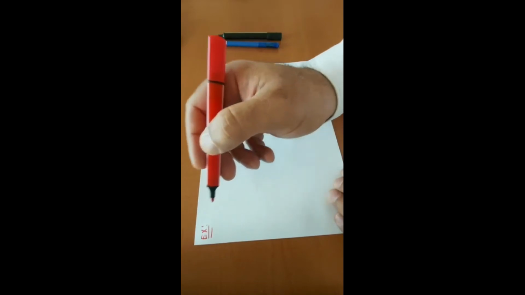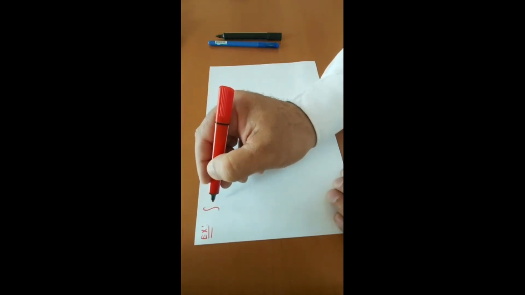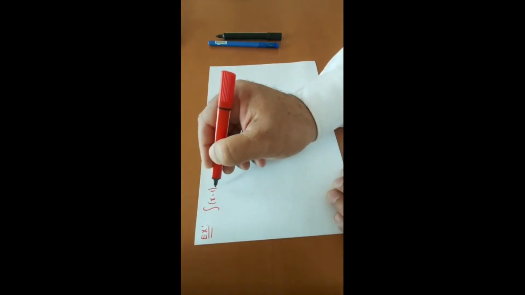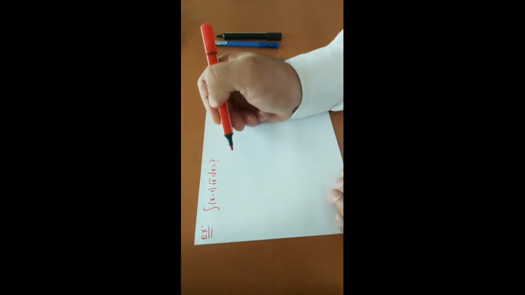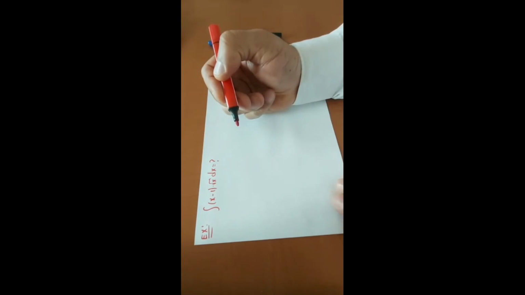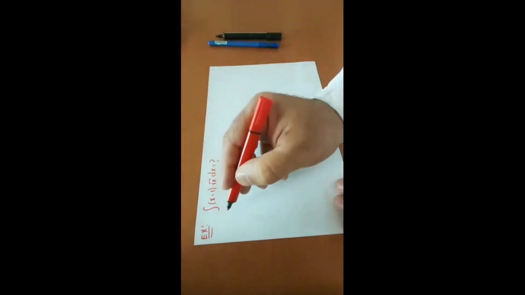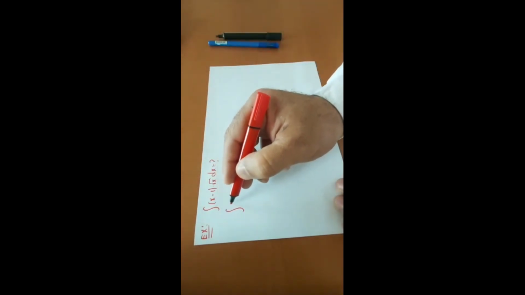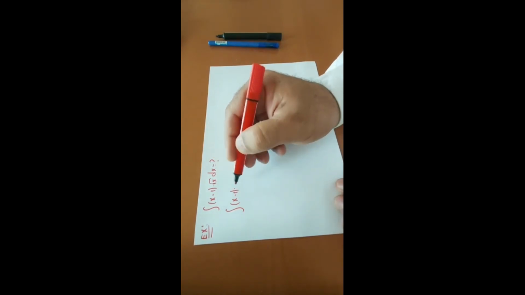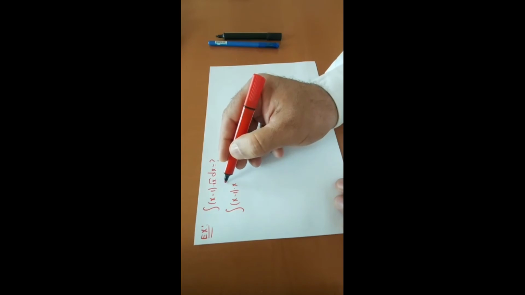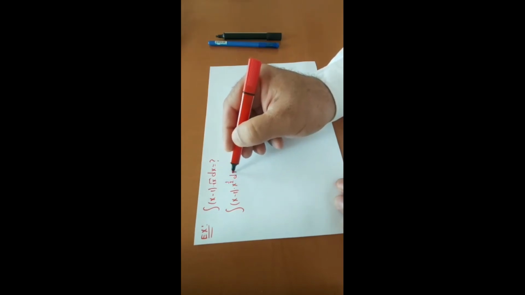Let's solve this question. Integral of x minus 1 multiplied by root x dx. Before solving, I want to write it in simplest form. Integral of x minus 1 multiplied by root x, written as x to the power of 1 over 2, dx.